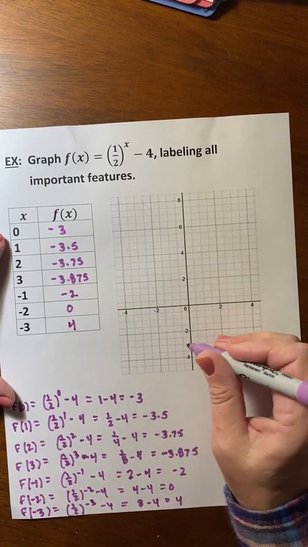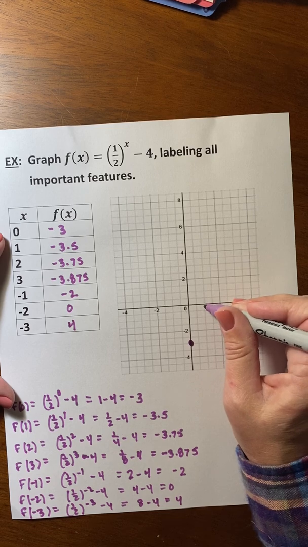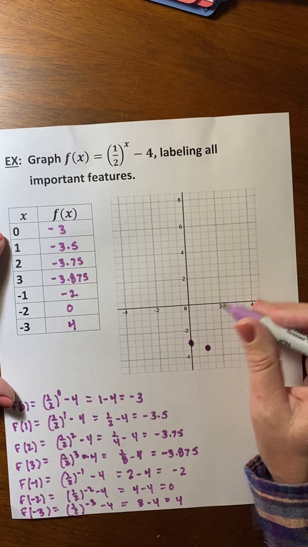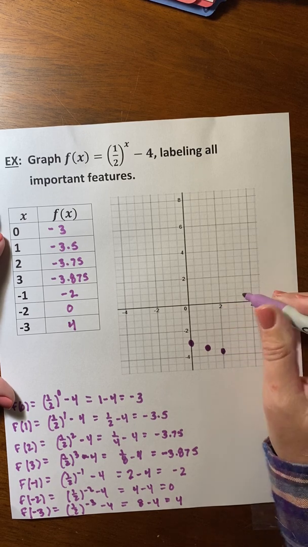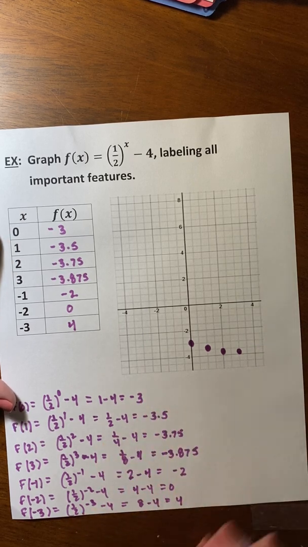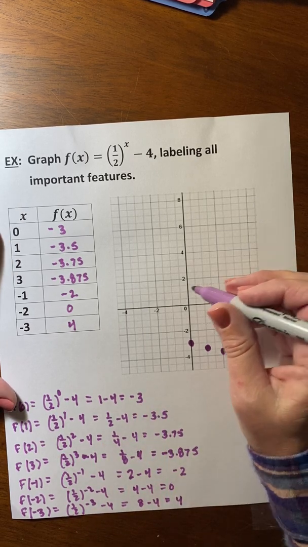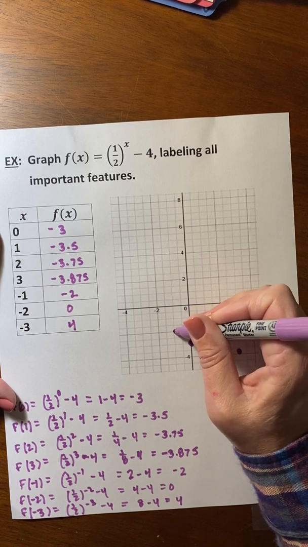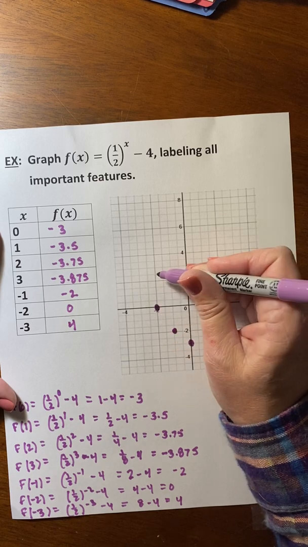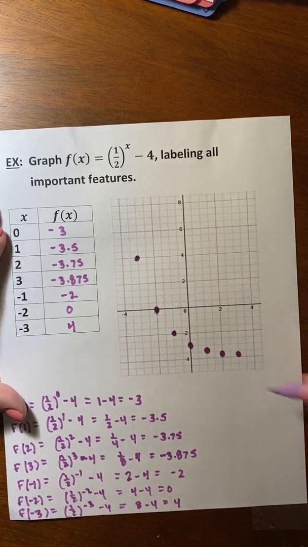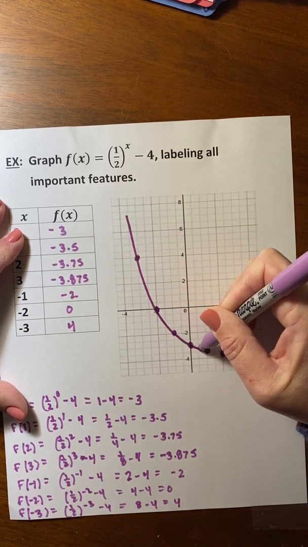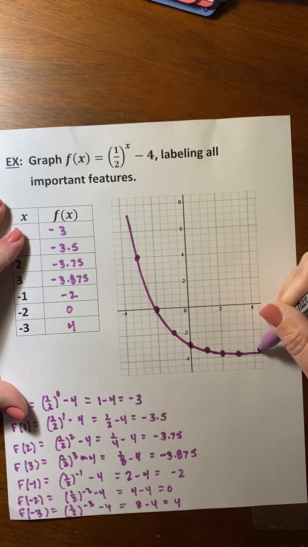So at 0, we're at -3. At 1, I'm at -3.5 right here. At 2, I'm at negative 3.75. At 3, I'm at negative 3.875. So notice as I move to the right, we have that leveling out behavior. At negative 1, I'm at negative 2. At negative 2, I was at 0. And at negative 3, I was way up here at 4. So I can see the shooting off as we go to the left. So as we go to the left, it's going to shoot off up, and as we go to the right, it's going to level off.